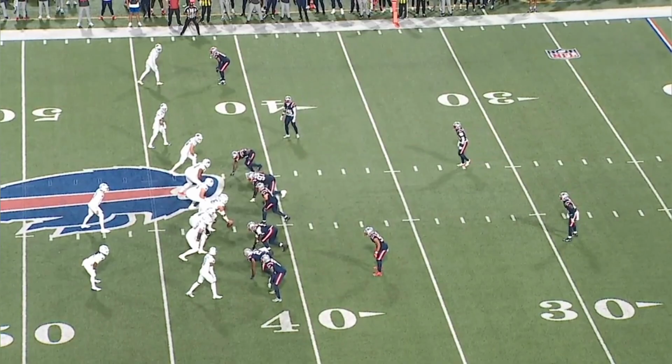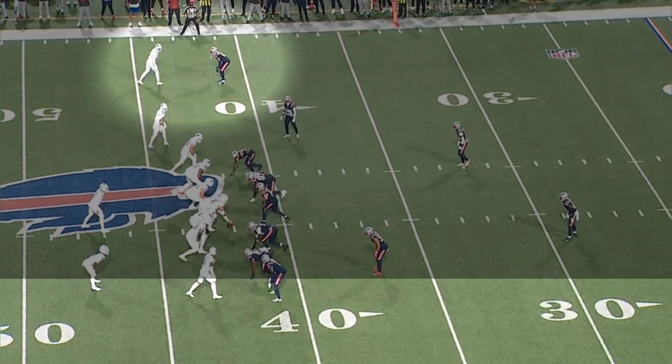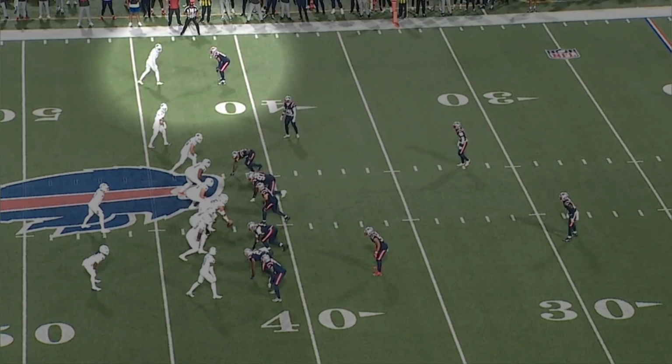Cornerbacks are aligned with 2 different components in mind: depth and shading. Shading just refers to the position laterally where a corner is, either outside or inside shade. Here in this example, we'll be looking at the top 2 players. Over the top of the defender is just an even shade, whereas if he was to the outside shoulder, it would be considered an outside shade, or if he was on the inside shoulder, it would be considered an inside shade.